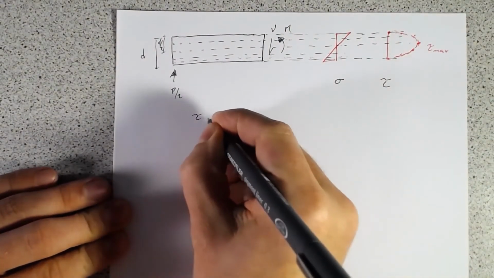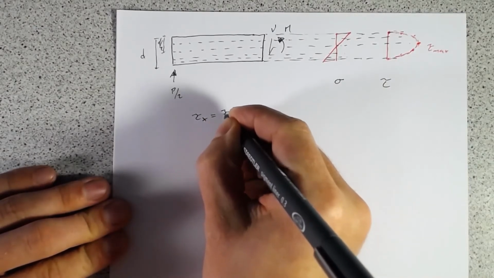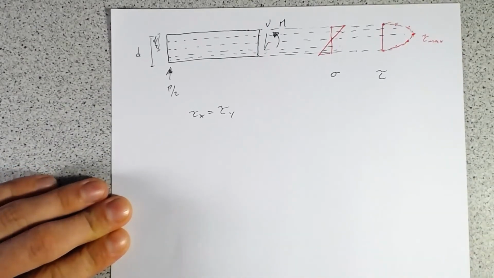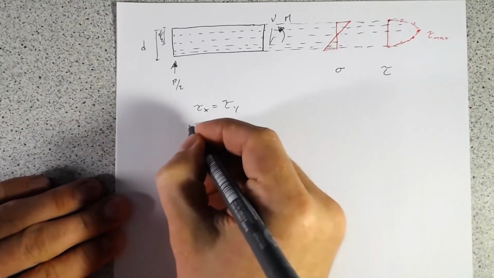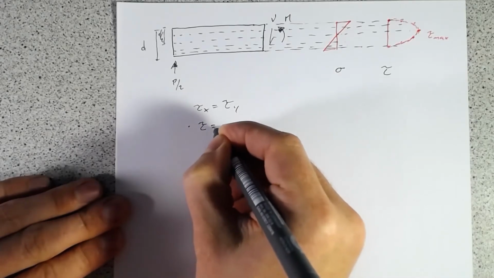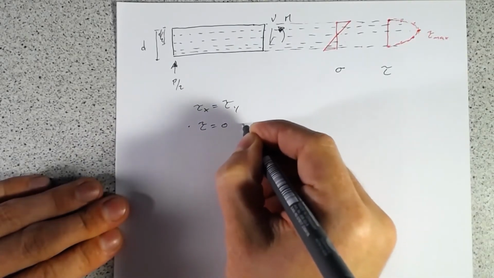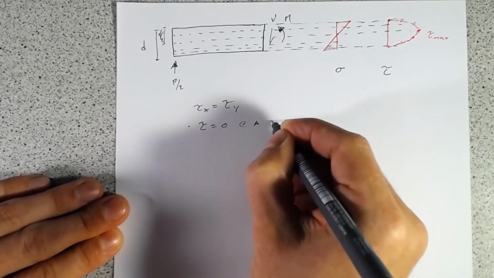We know that tau x has to equal tau y, so we learned that in the last lesson on our derivation of general shear. We know that tau equals 0 at a free surface.